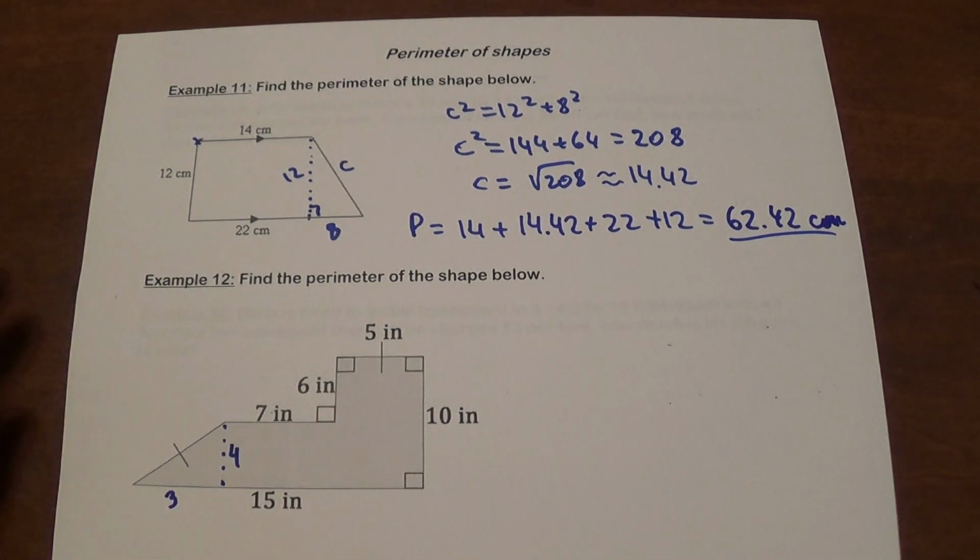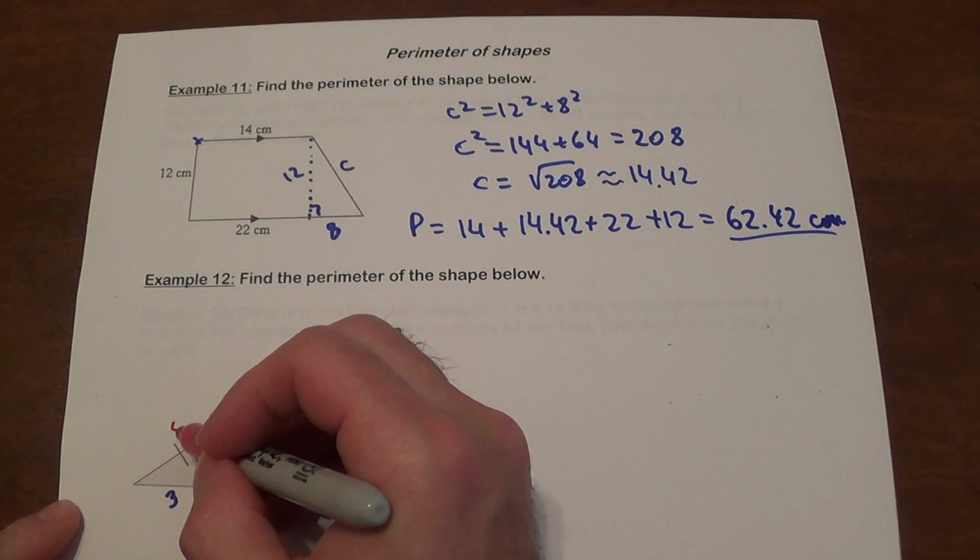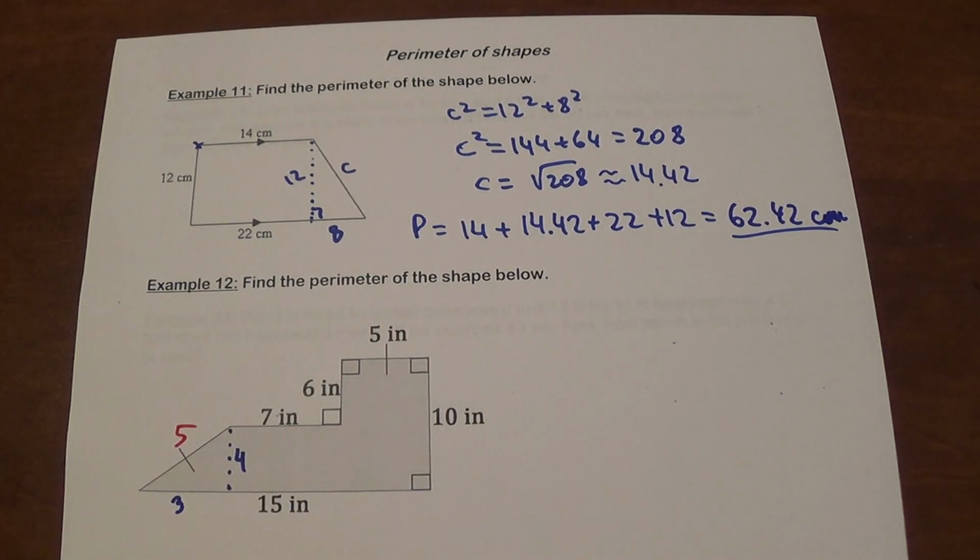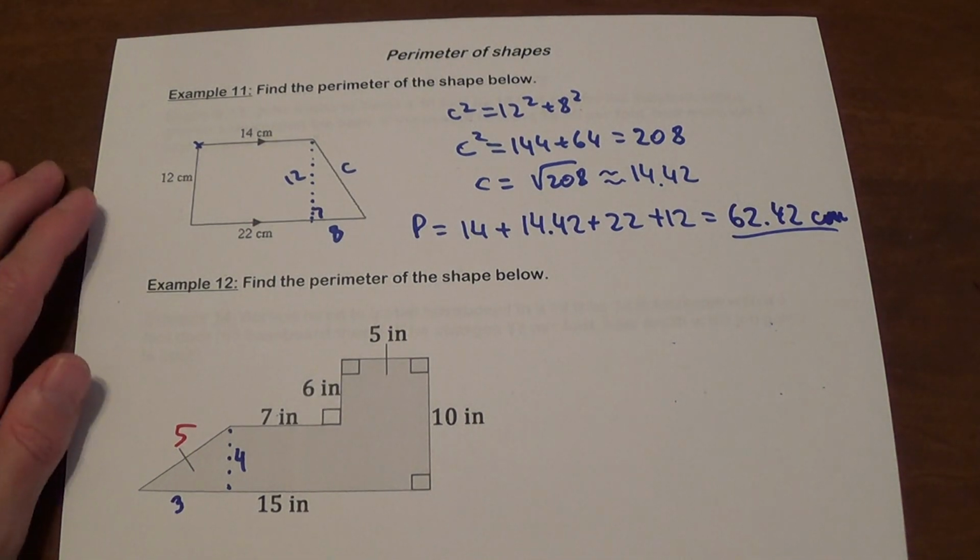I'm not going to do the math here. Use the Pythagorean Theorem. This is actually a 3, 4, 5 triangle. It's one of the Pythagorean triples. And you can check the math here by setting it up the same way as we did that in problem number 11.